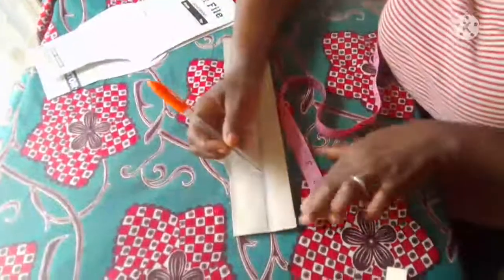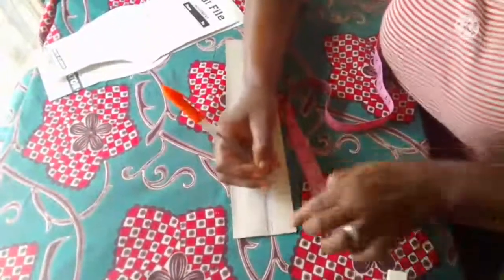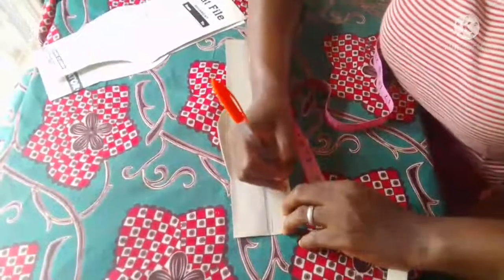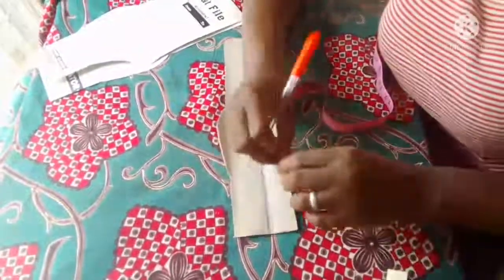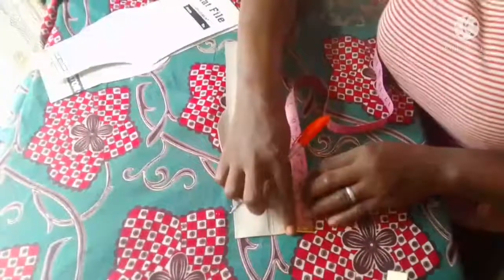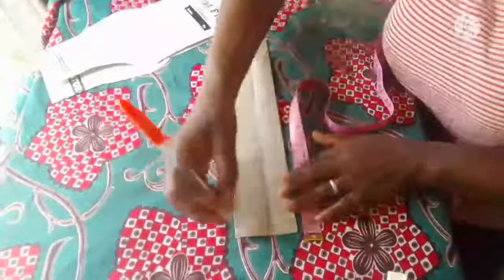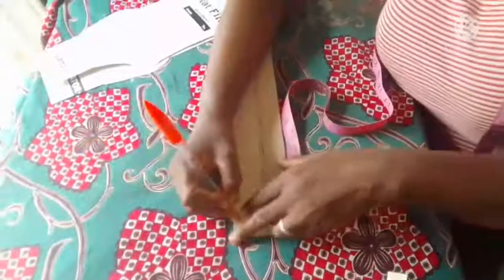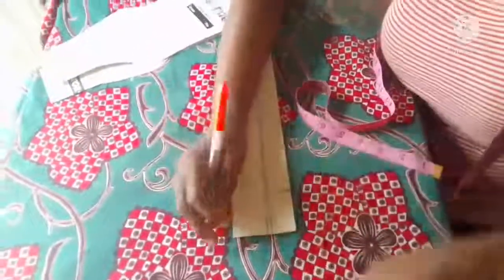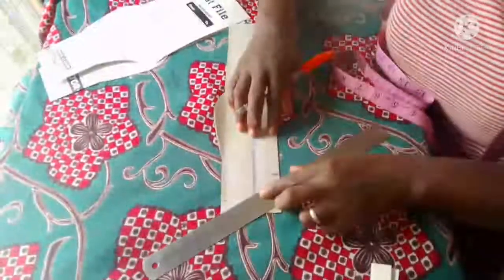Now, the neckline I'll be taking is 6 inches. From this up, measure 6 inches. Because this is paper, that is why I'm not taking it like that. But from this shoulder side, this neckline side, measure 6 inches on this side. This side 6 inches. And this other side, measure 5 inches. See? Now use your line in case you are cutting.